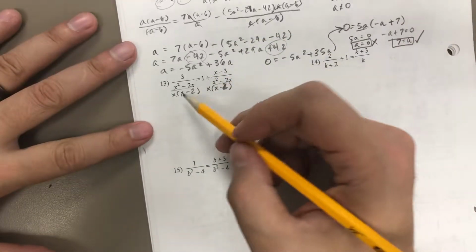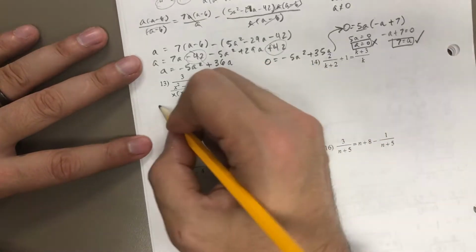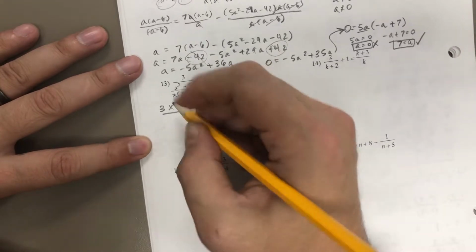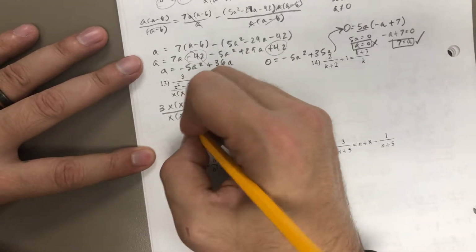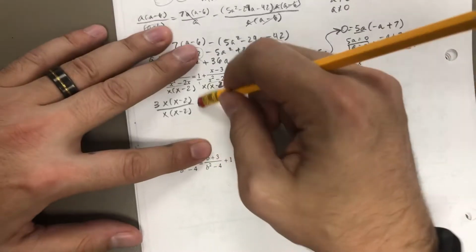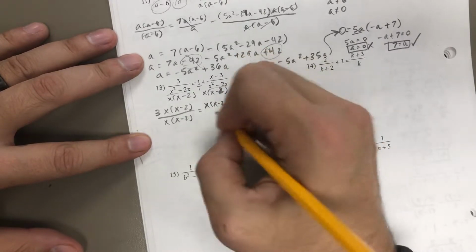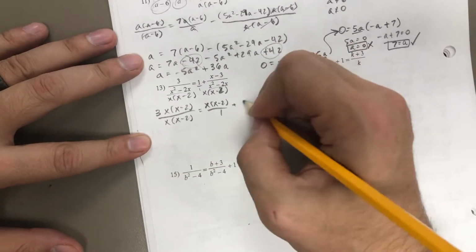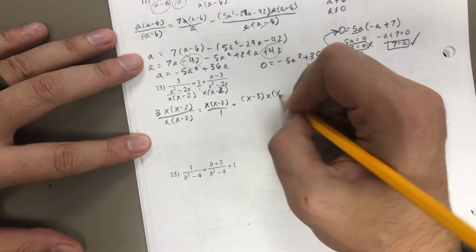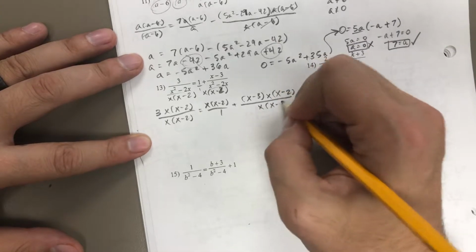All right, so that's our common denominator because the only other number is 1, so we multiply that in the top, we get 3 times x minus 2 over x times x minus 2 equals 1, so that's, oops, that's 3. So that's x times x minus 2 over 1 plus, and then we have x minus 3 times x minus 2 all over that, which is x times x minus 2.